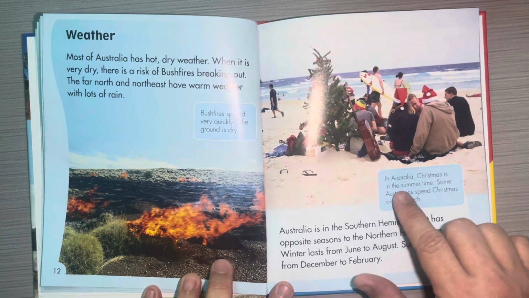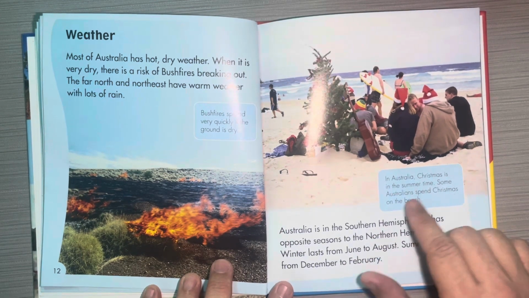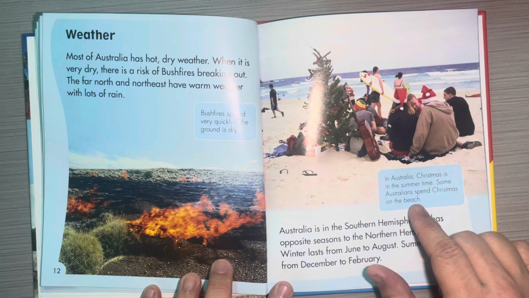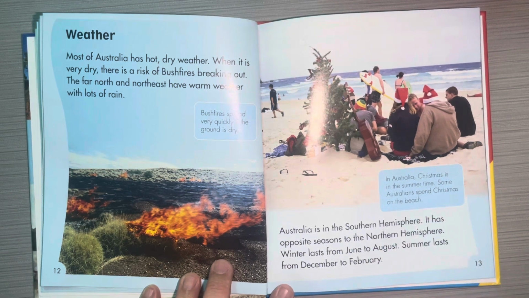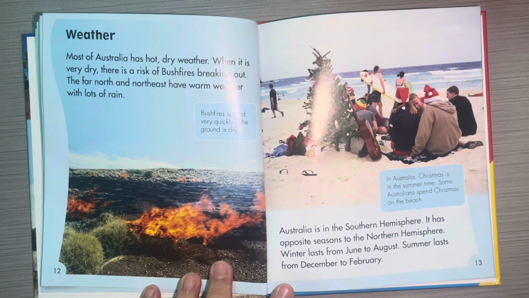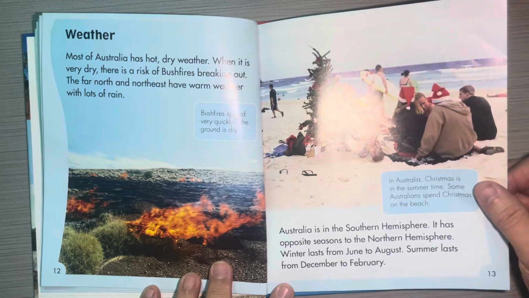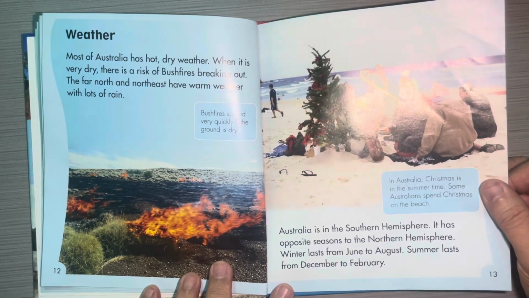In Australia, Christmas is in the summertime. Some Australians spend Christmas on the beach. Australia is in the southern hemisphere. It has opposite seasons to the northern hemisphere. Winter lasts from June to August, and summer lasts from December to February. So Christmas in December, it's summertime there.